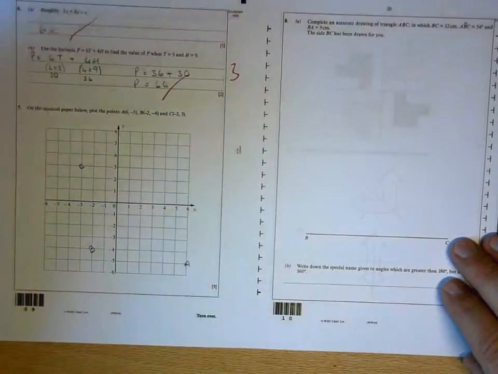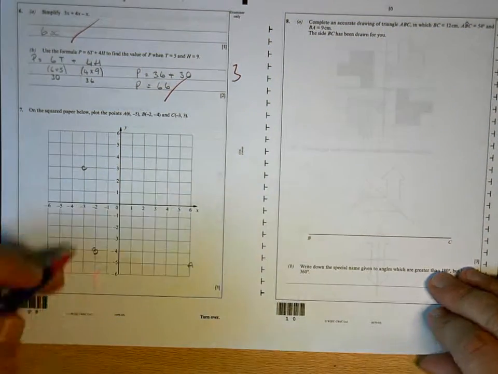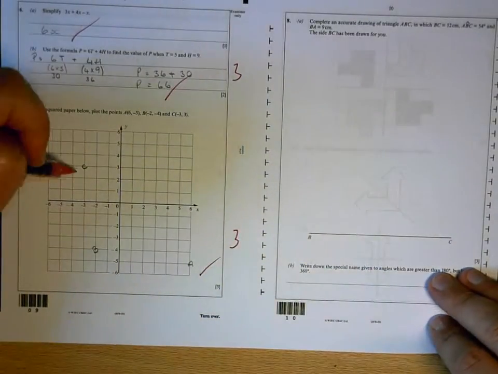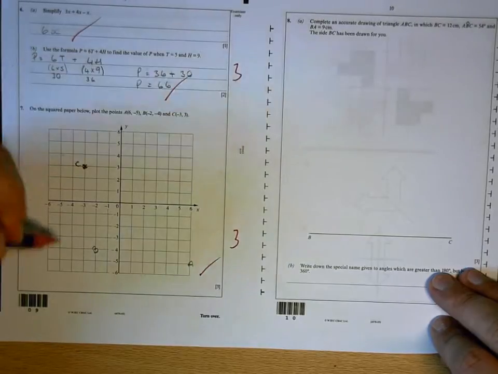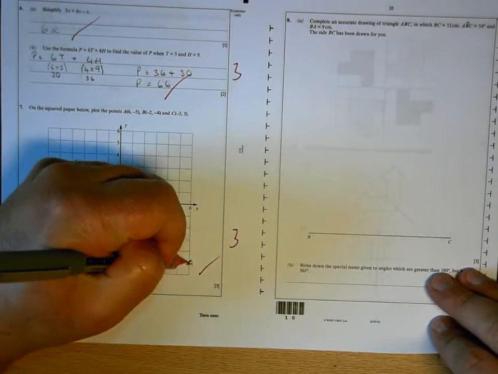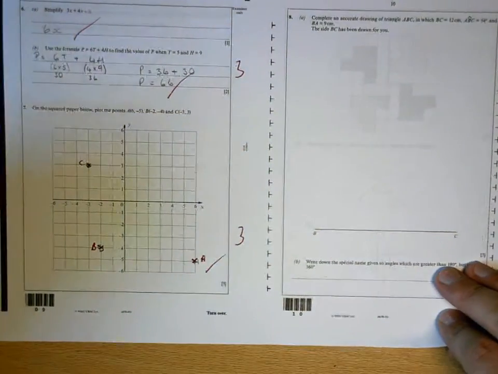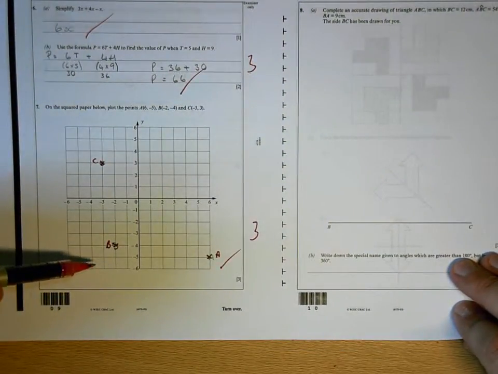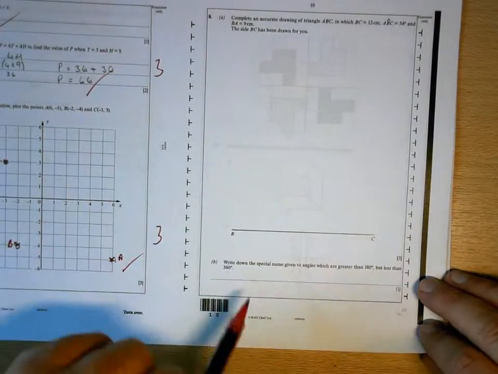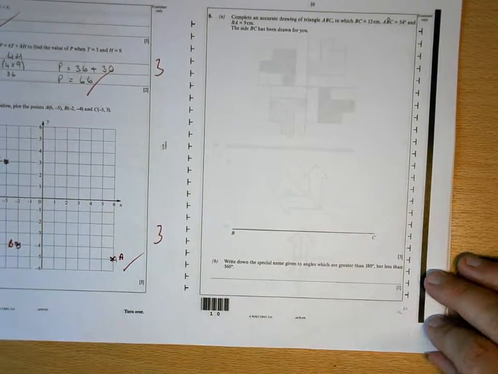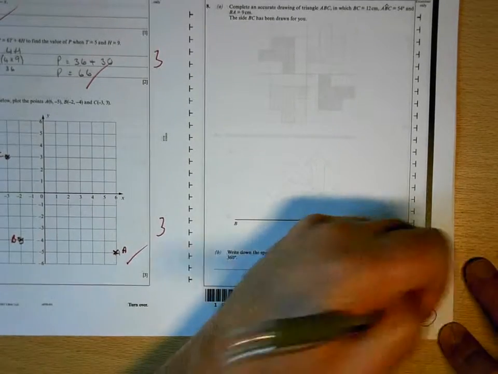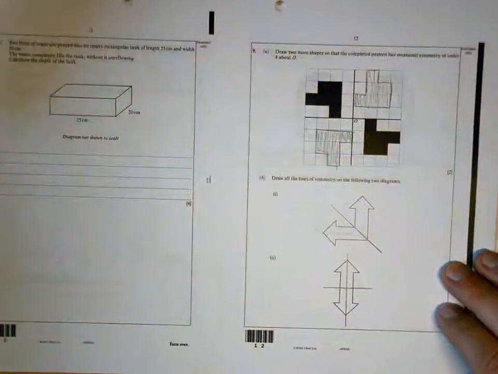6x is correct, and that is correct also. Now these points are in the right place, but what you should be doing is putting crosses, not letters, where the points are. So you put a cross where the point is, and you write the letter next to it. Take a look at my video clip for that. That is something that you need to be able to do, but it is something that we will be practicing in the coming weeks. 6 for the page.